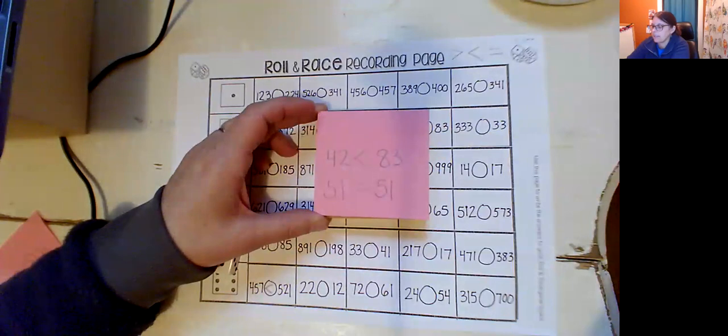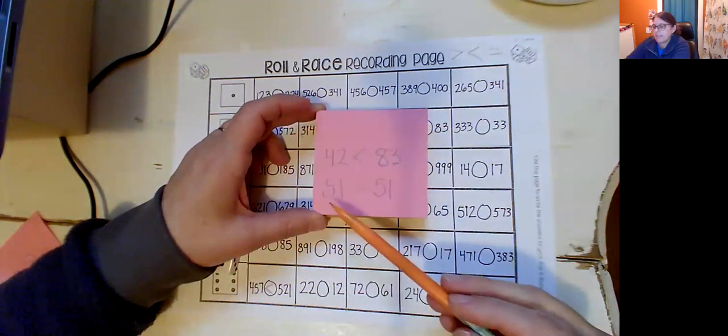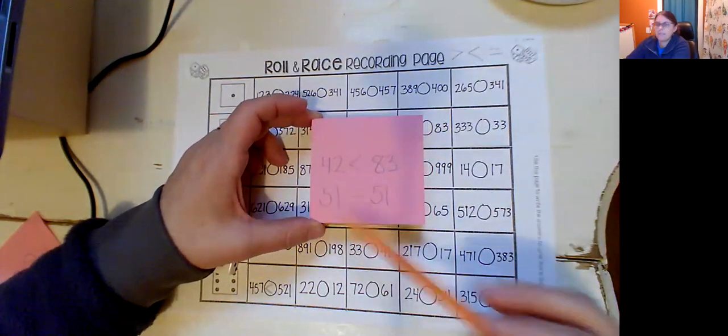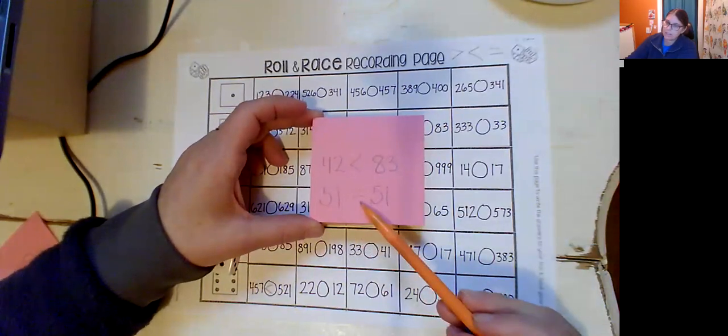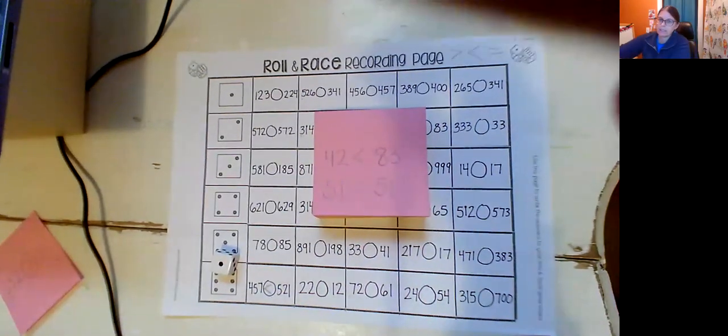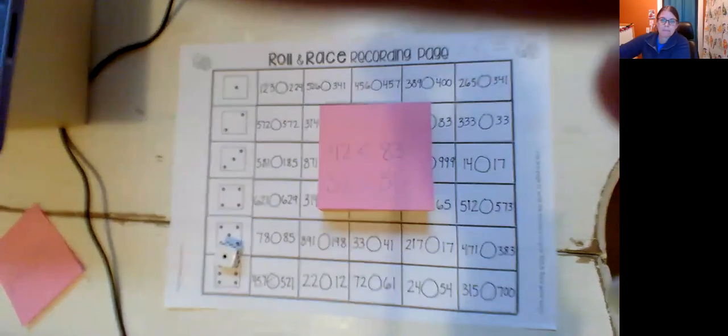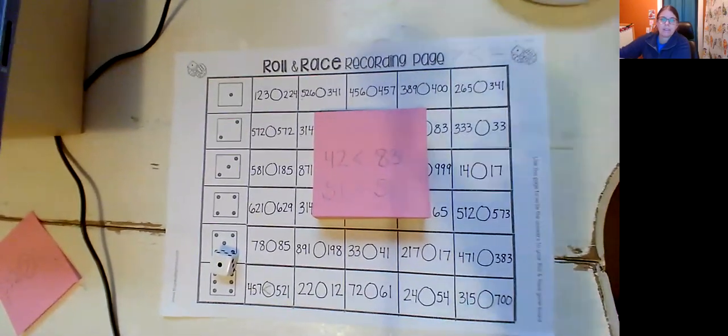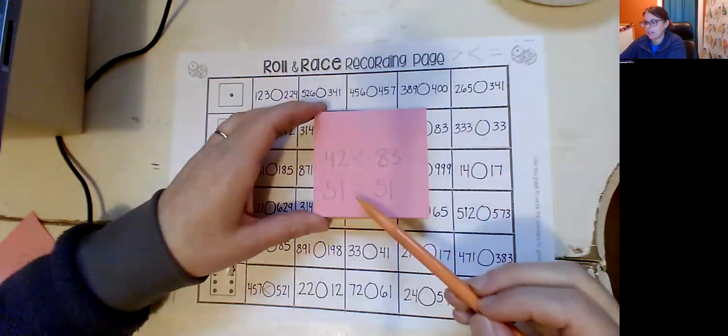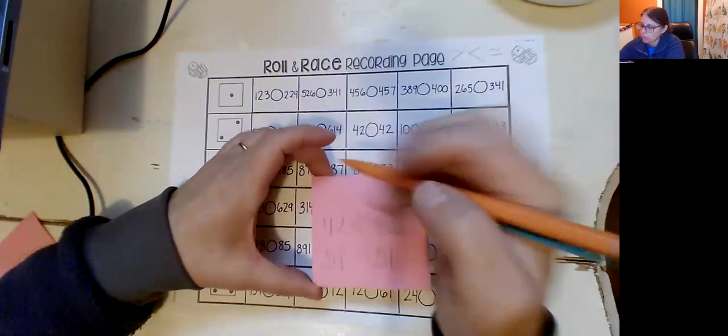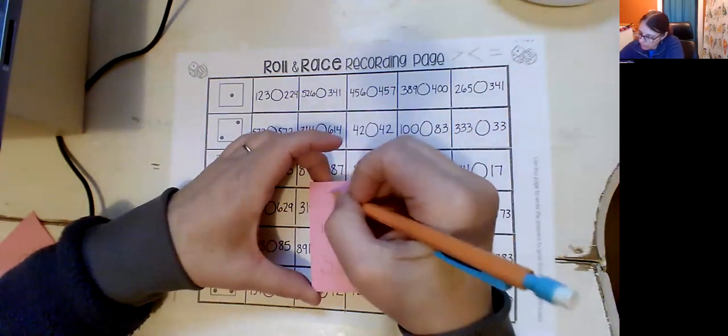How would you read that? 51 equals, let me see if I can make it less blurry. There we go. 51 equals 51.